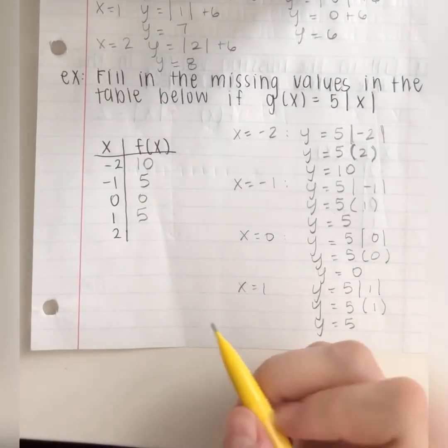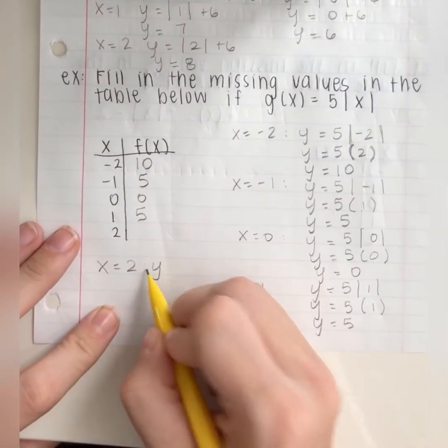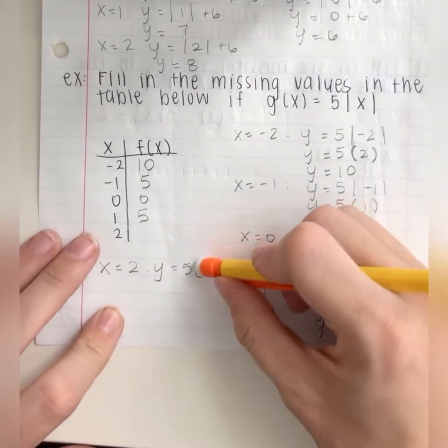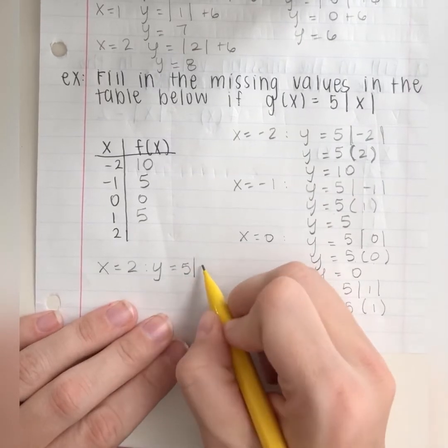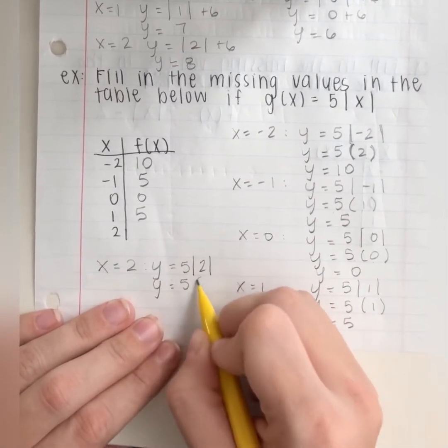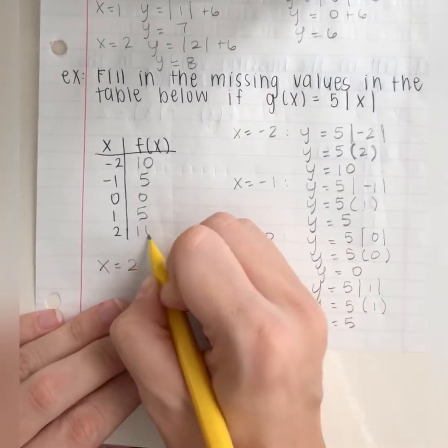And last but not least, we have x equals 2. We get y equals 5 times, jumping ahead of myself. We get 5 times the absolute value of 2. And the absolute value of +2 is just +2, so we get y equals 10 again.